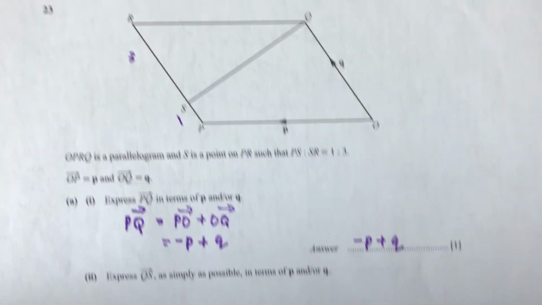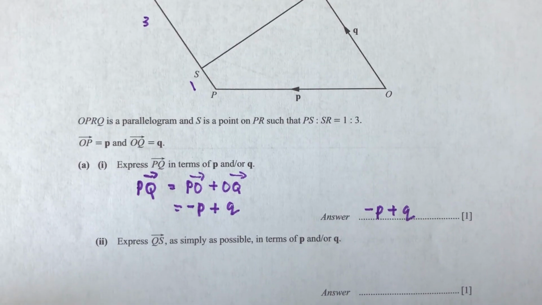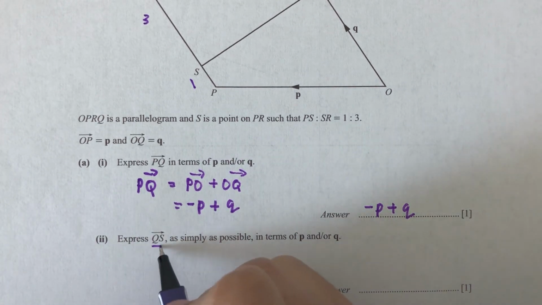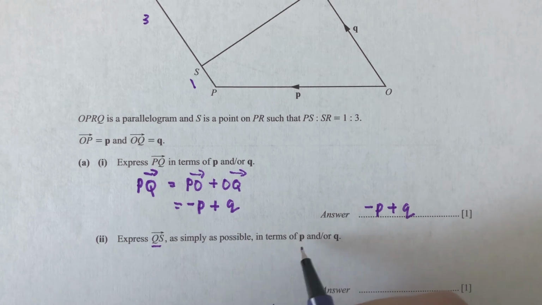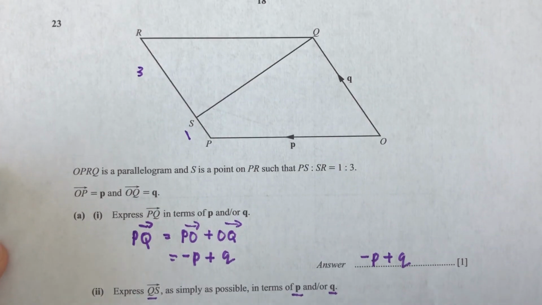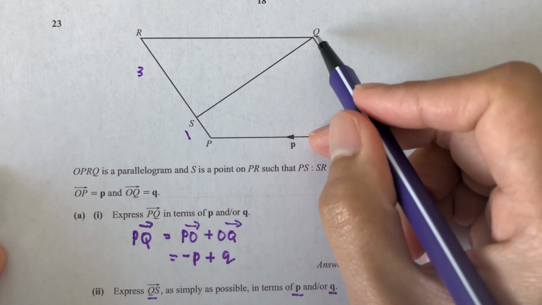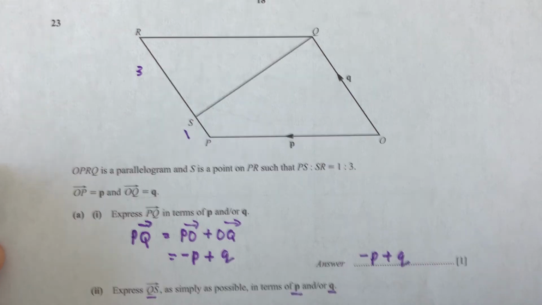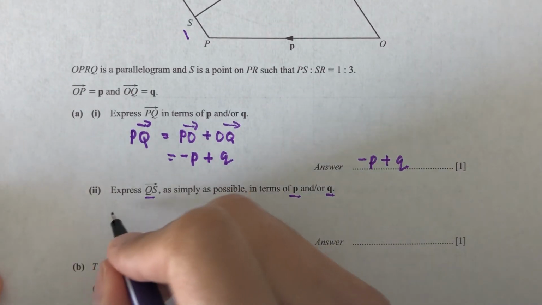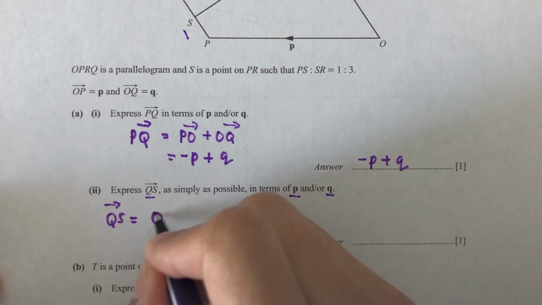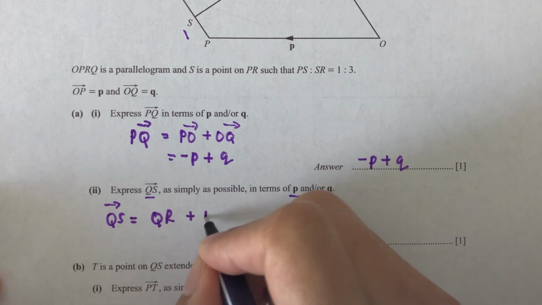Okay. Moving on to part 2, express QS as simply as possible in terms of P and Q. So for QS, we can move from Q to R and R to S. So QS will be QR plus RS.